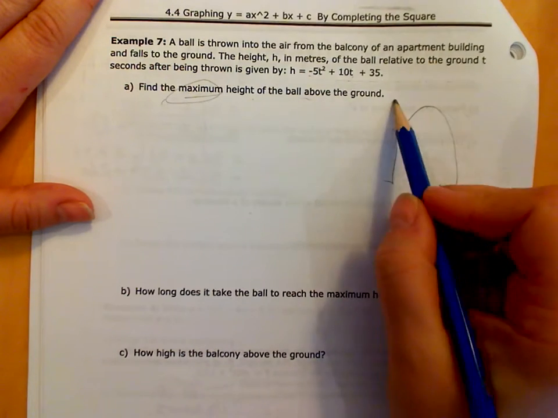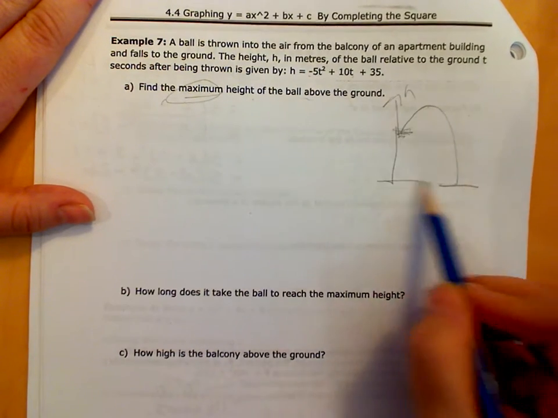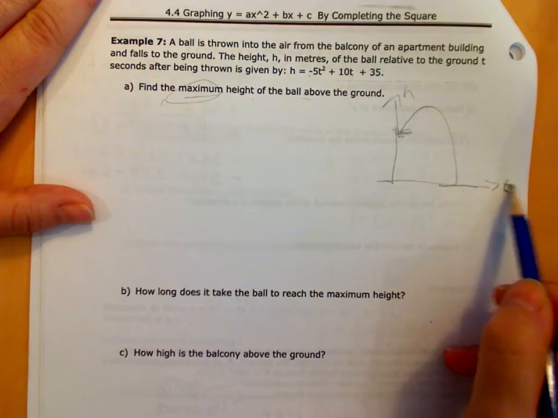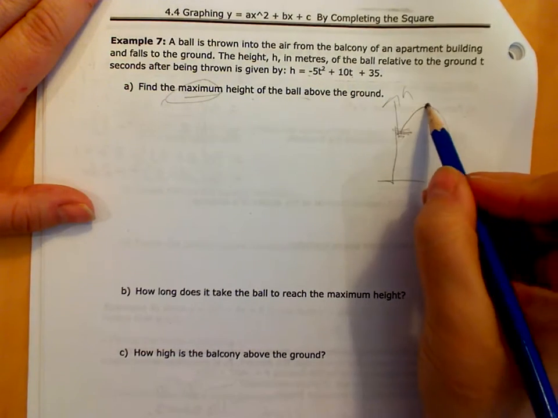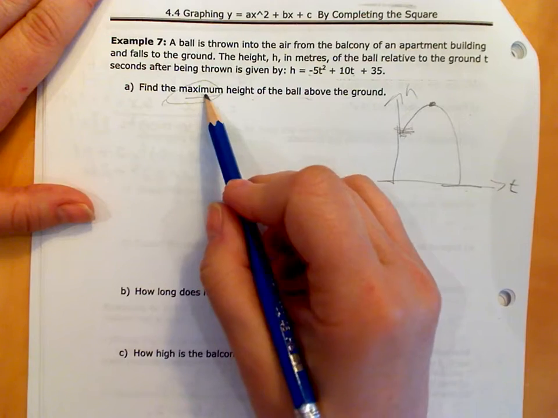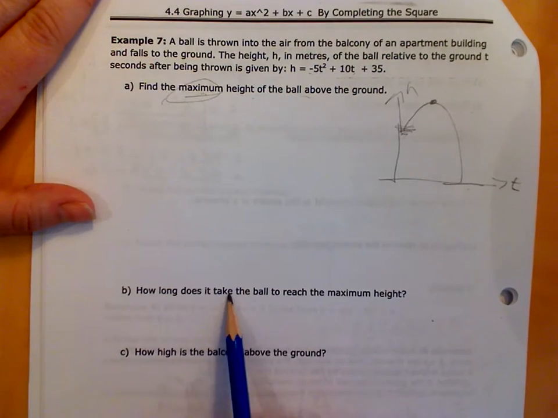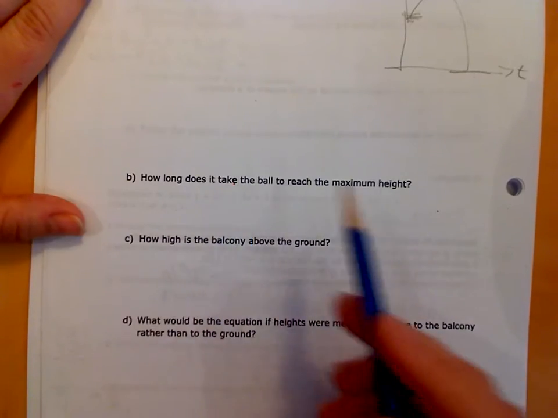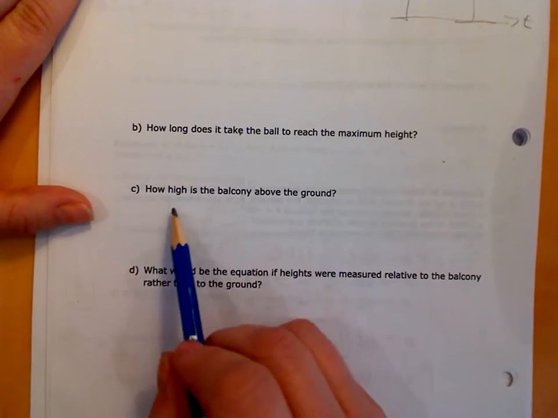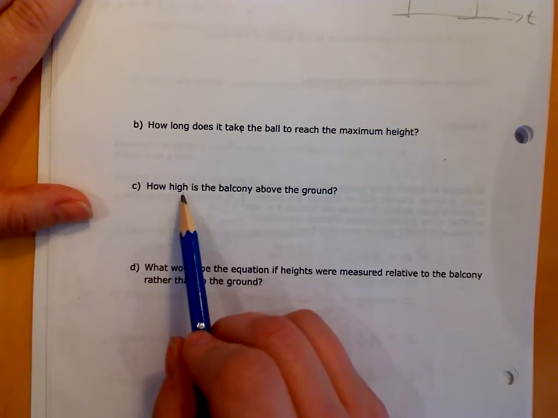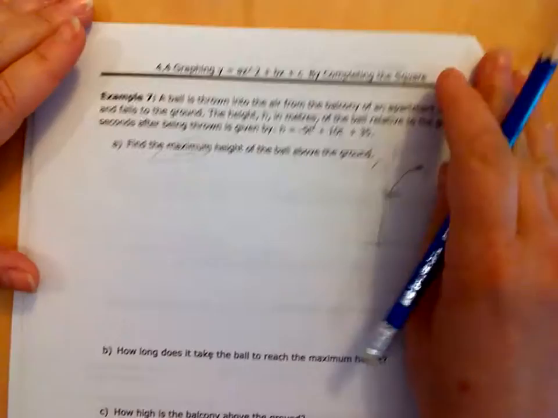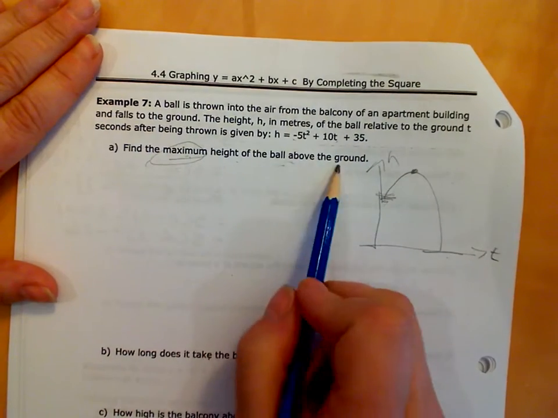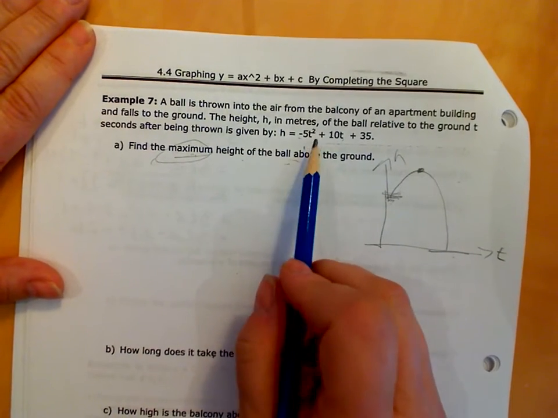So we're looking for, this is height, this is time, and we're looking for the h at the vertex, and then we're going to look for the t of the vertex, and then we're going to look to find out what the h is. Well, we'll talk about that after. Let's do one thing at a time. So first, let's find the maximum height of the ball. So we need to complete the square.